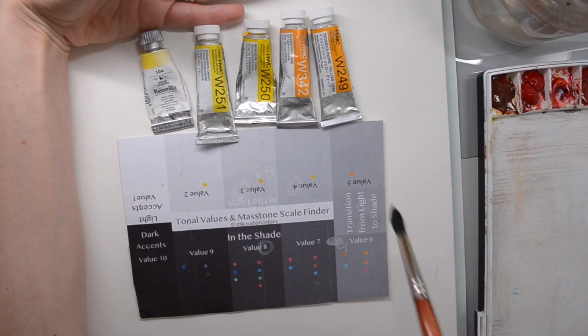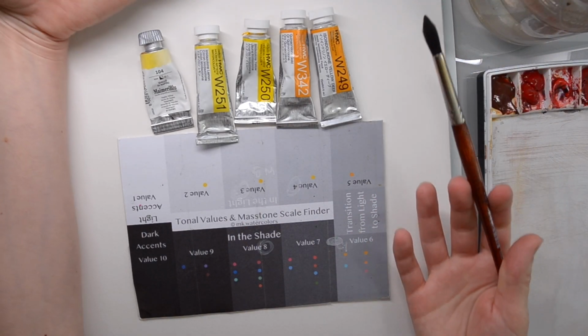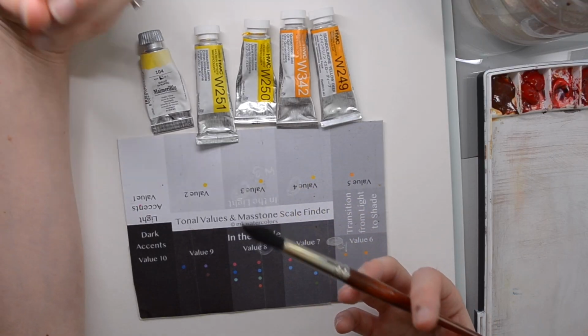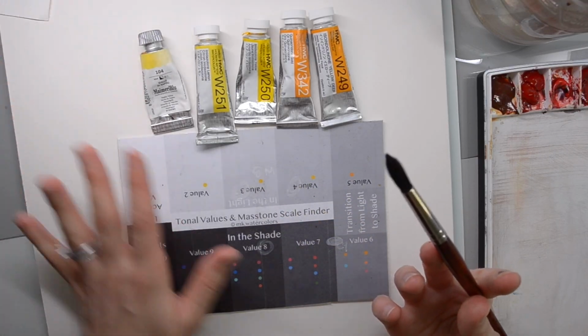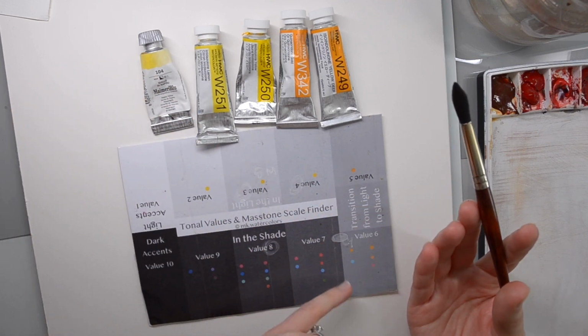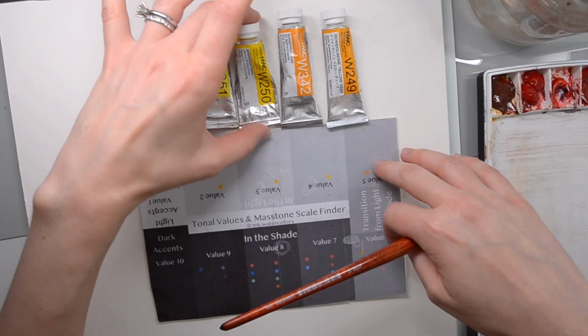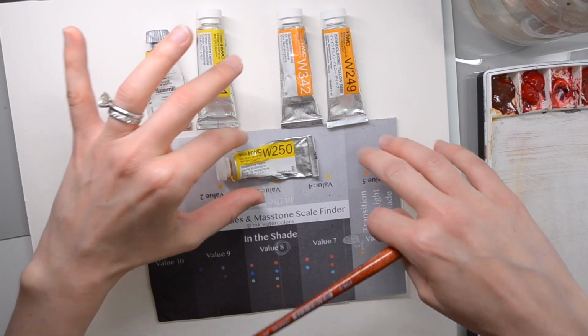So yellows cannot go beyond value 5 unless you use a darker color like Payne's gray, black, or neutral tint. But not only that, you can also use red. Any other color combined with yellow will take it beyond value 5. For this demonstration, I will be using imidazolone yellow, which is the primary yellow.